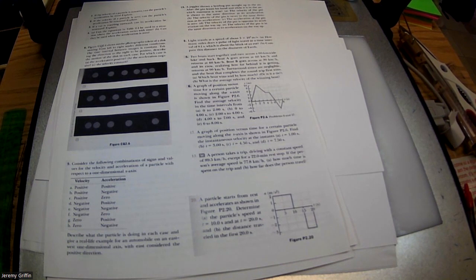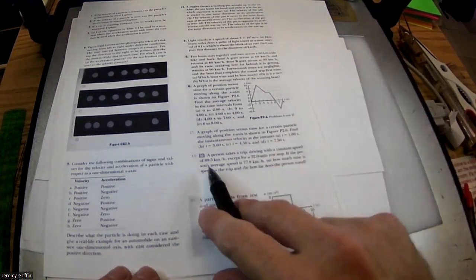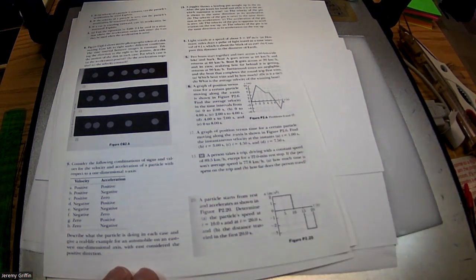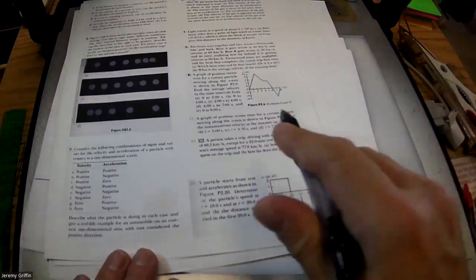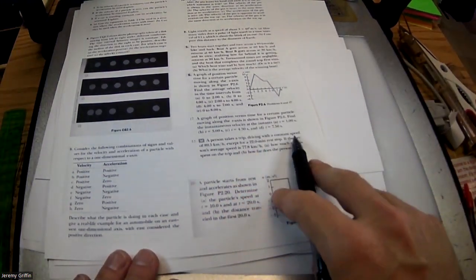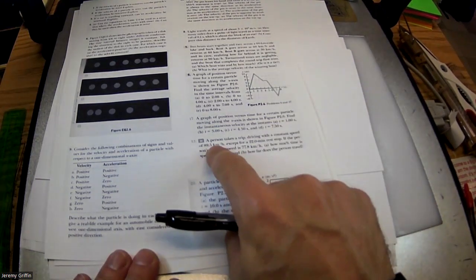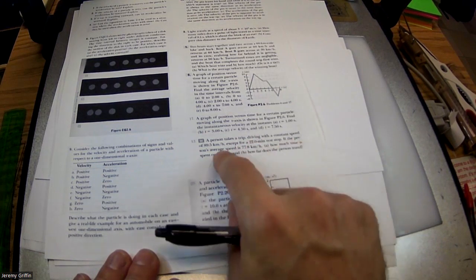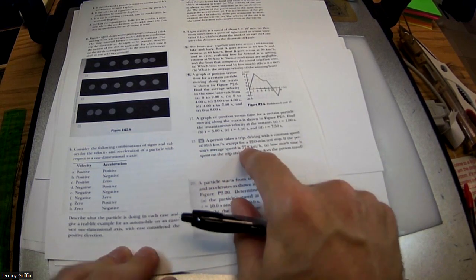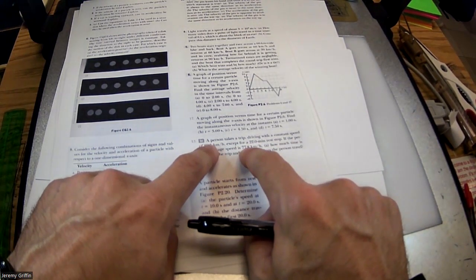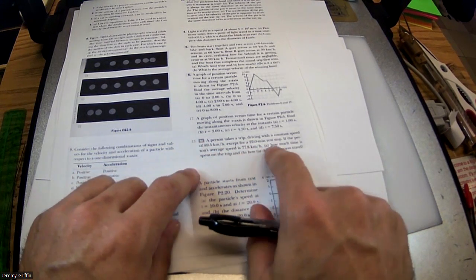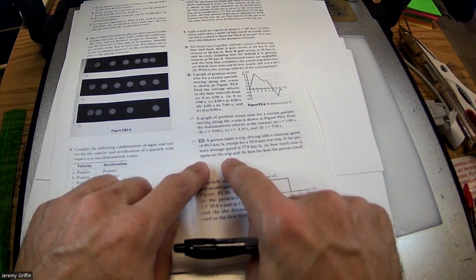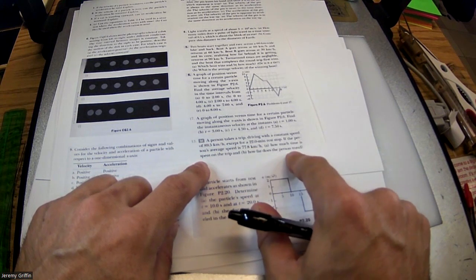Next one, number 13. A person takes a trip driving with a constant speed of this many kilometers per hour, except for a 22-minute rest stop. If the person's average speed total is, well, look, their average speed is less than their instantaneous speed, right? How much time is spent on the trip and how far does the person travel?